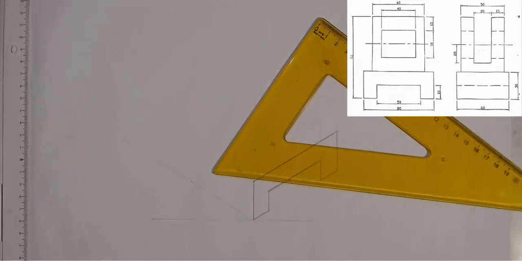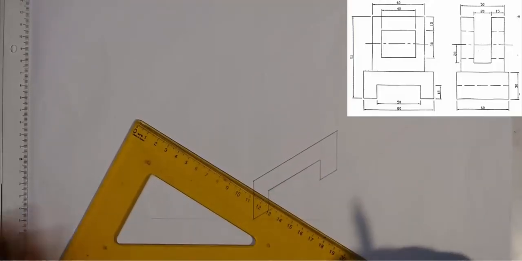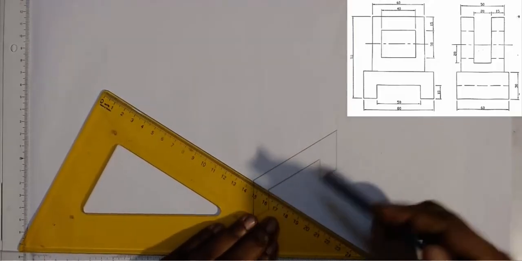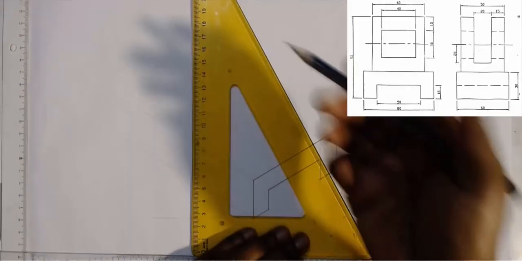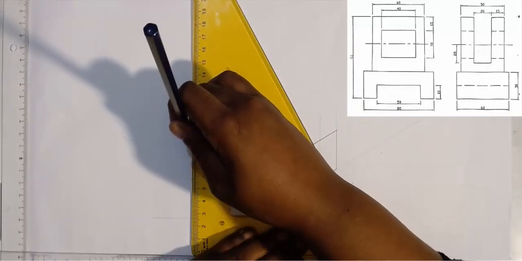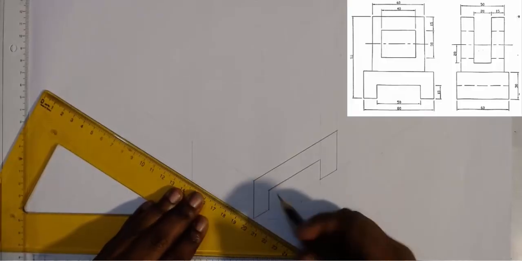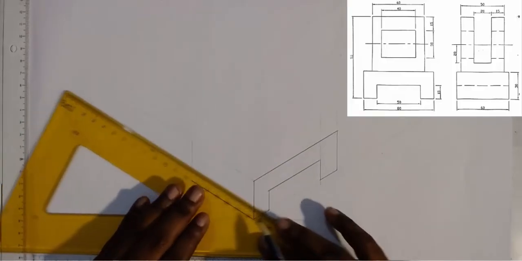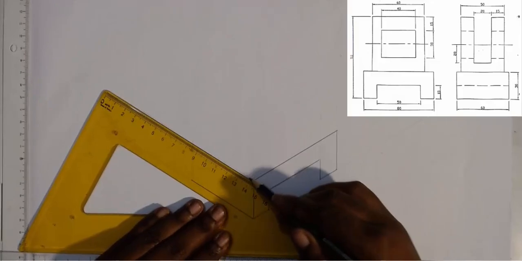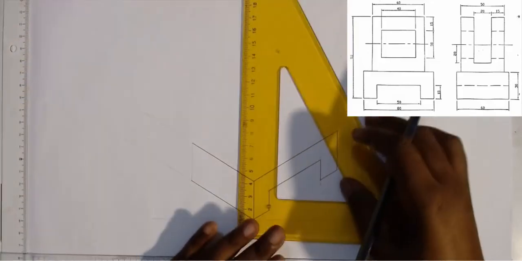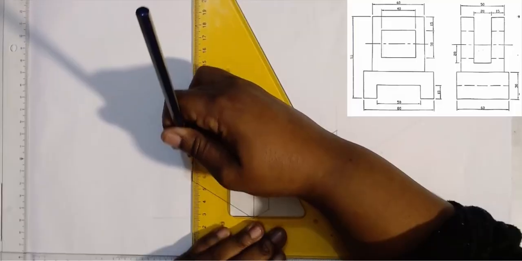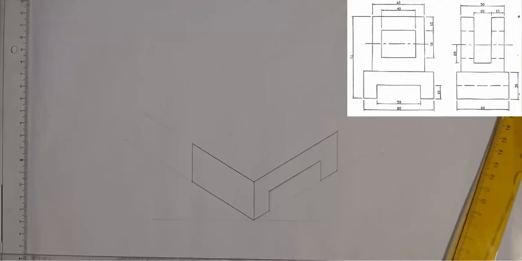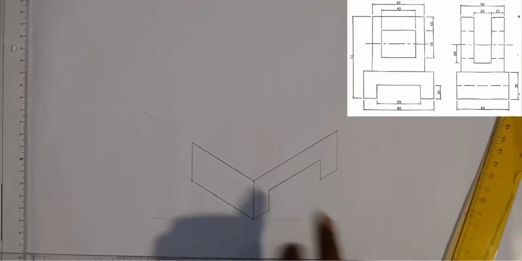Okay. Then with my 30 degree set square, I'm going to take it out, go in this direction. Then all my vertical lines, they go vertically up, right? So let me also darken it. Okay, so this is basically my base. Now, I'm going back to my front view.